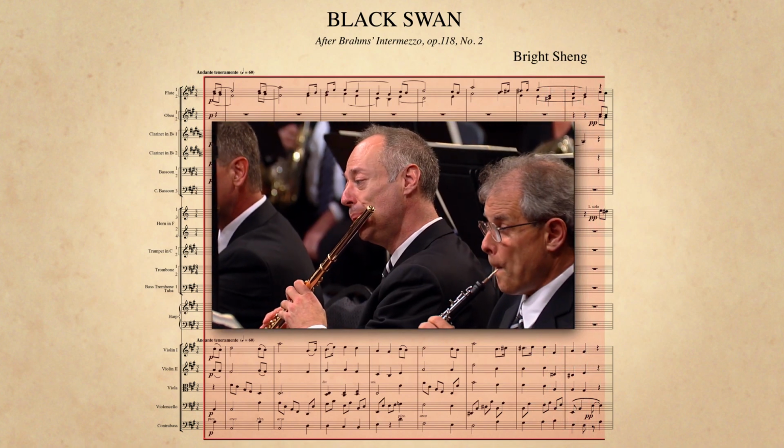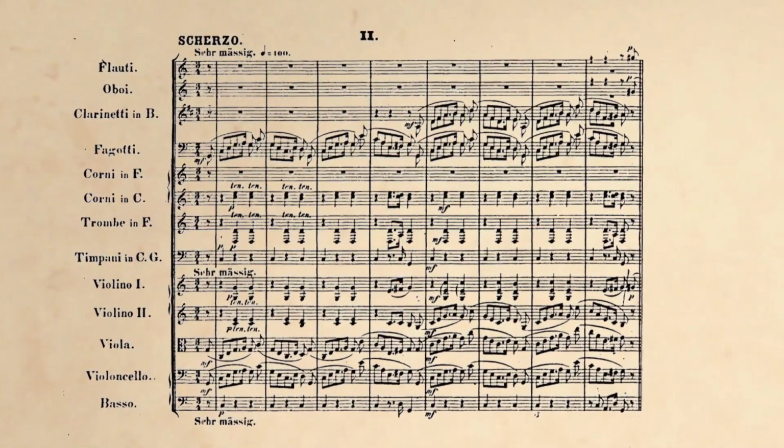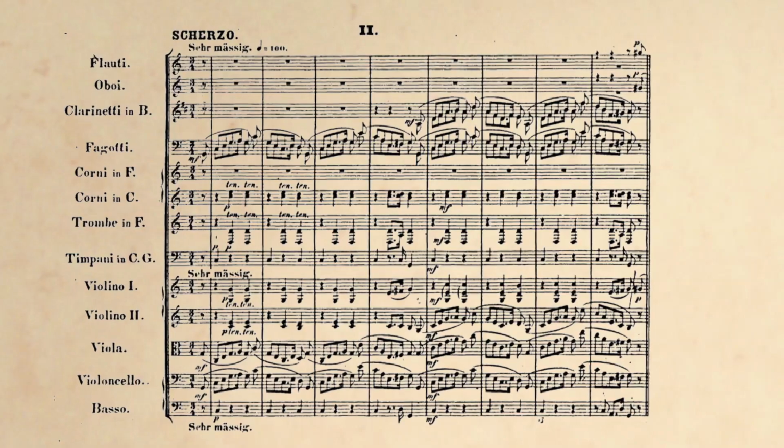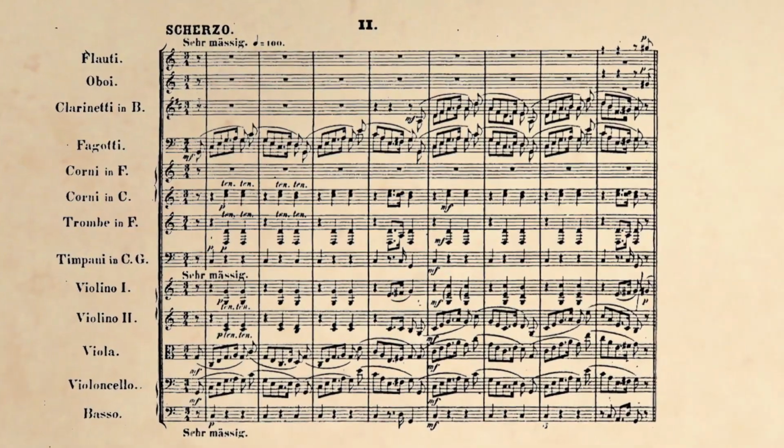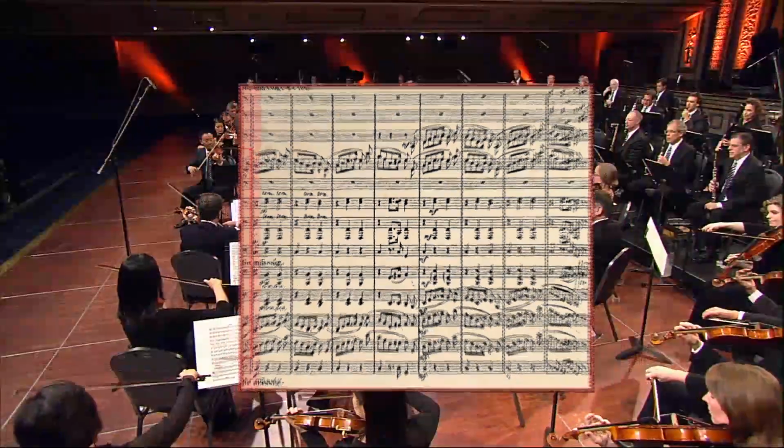A very common use of 3/4 is in the waltz. In this example from Robert Schumann's Third Symphony's second movement, it almost sounds like a waltz. And note that it begins also with an upbeat, this time though just 1/8 note.